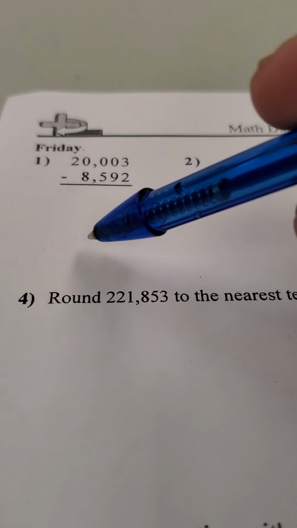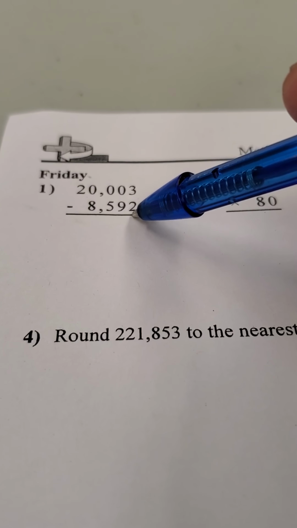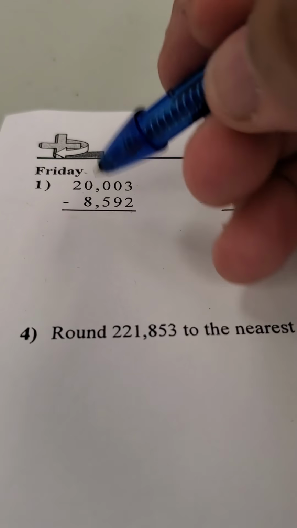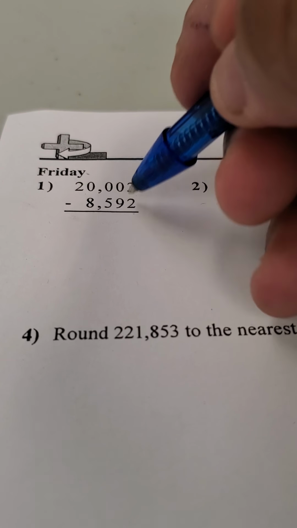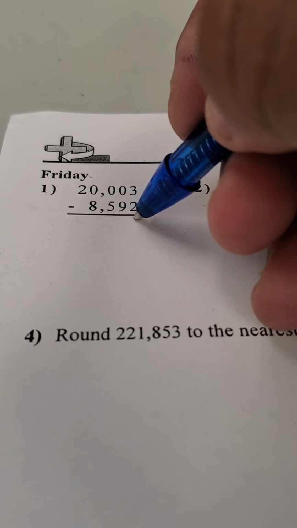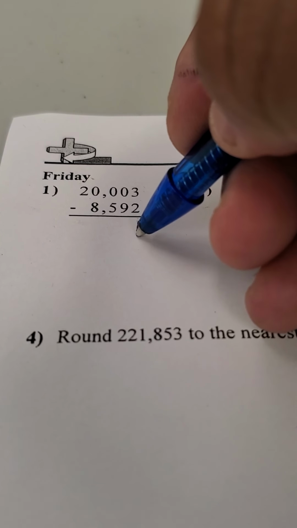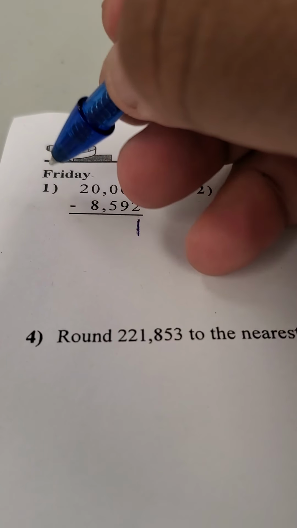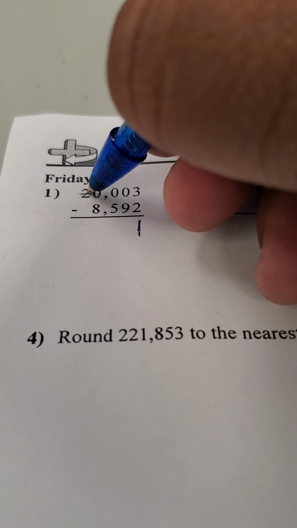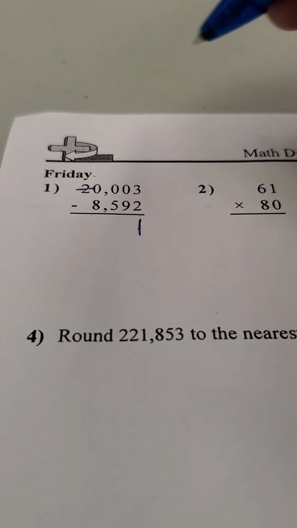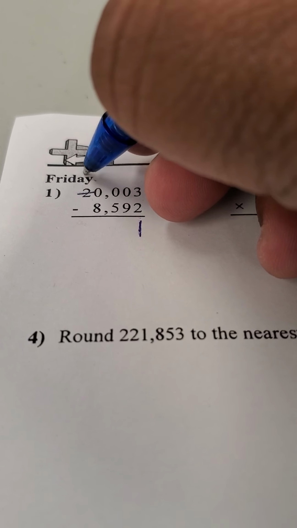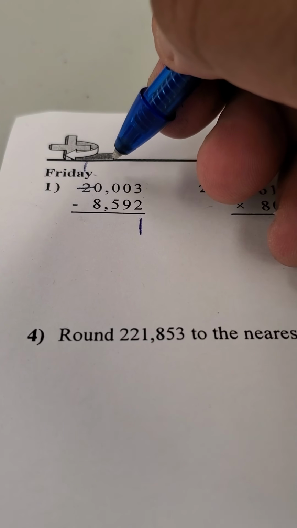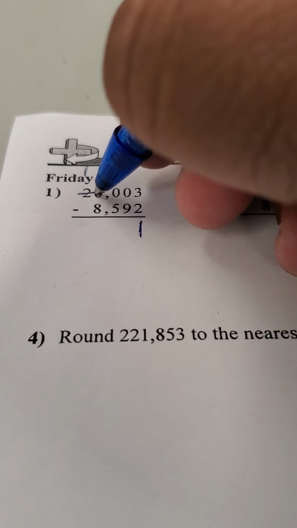So number one is a review of subtracting with zeros. Remember, if you have more on top, you can subtract normally. 3 minus 2 is 1. But here is your problem. You have all these zeros here. So you have to regroup from the 10,000s place. When you take one away, you'll have one left, but you're not really taking it away. You're exchanging it for 10,000s.